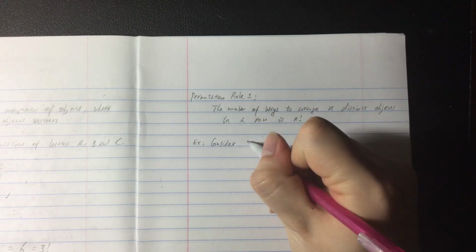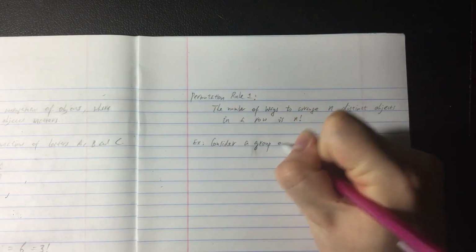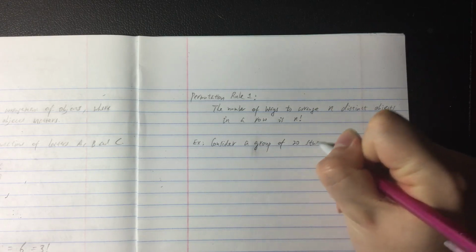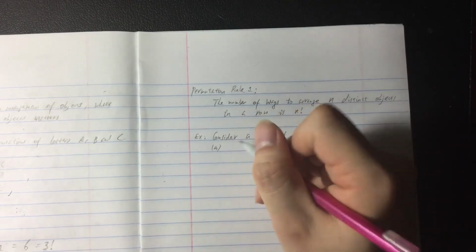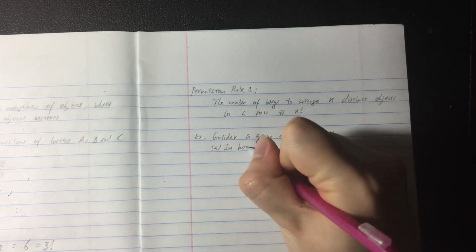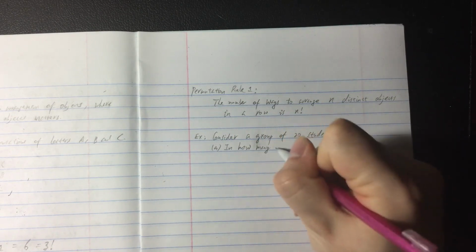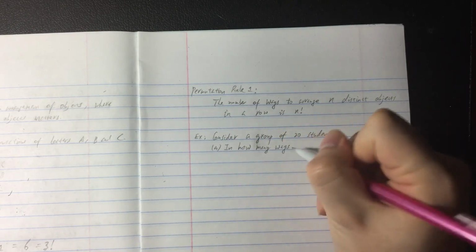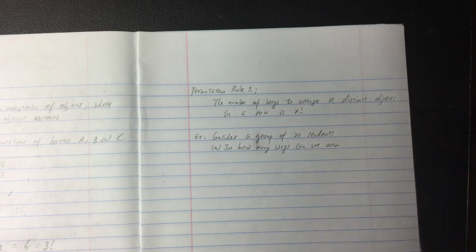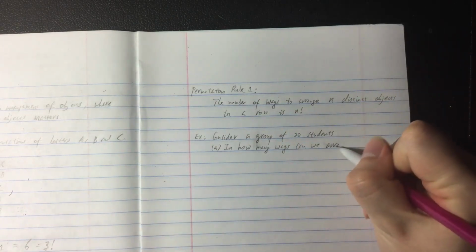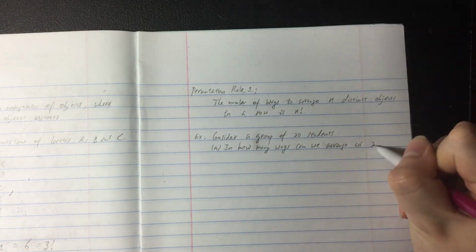Consider a group of 20 students. First question. In how many ways can we arrange all 20 students in a row?